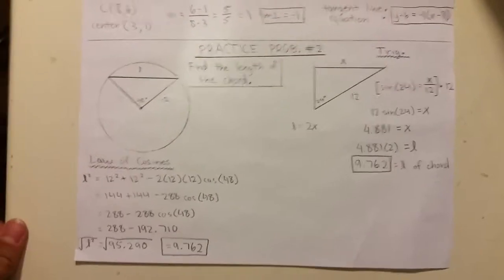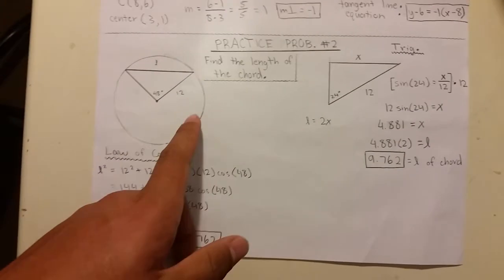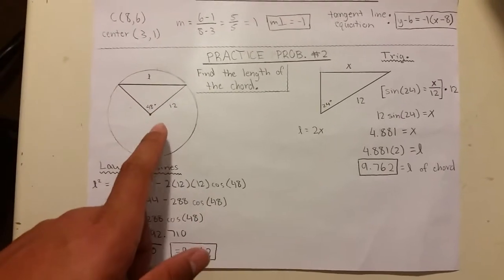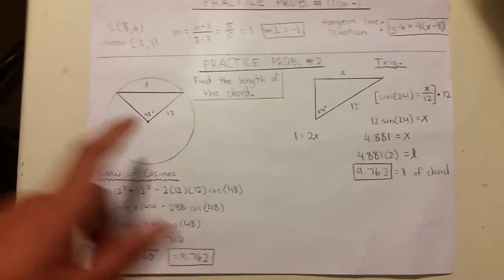Now for the second practice problem, we're going to find the length of a chord in a circle with the given information we have. Here is a circle with a radius of 12, and it is making a triangle with the chord with a 48-degree angle. And from there you can go two ways.